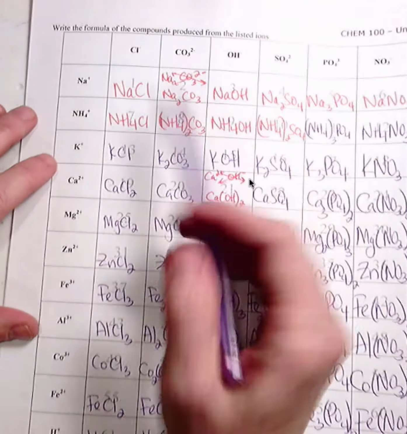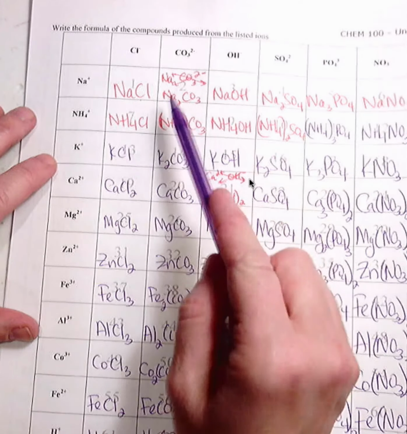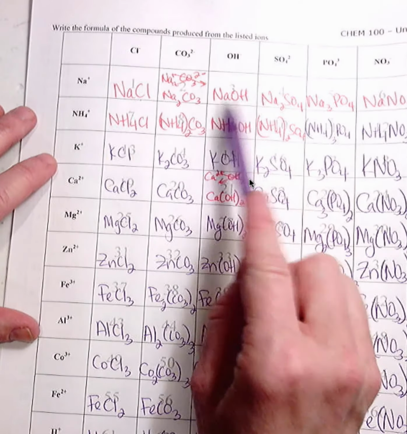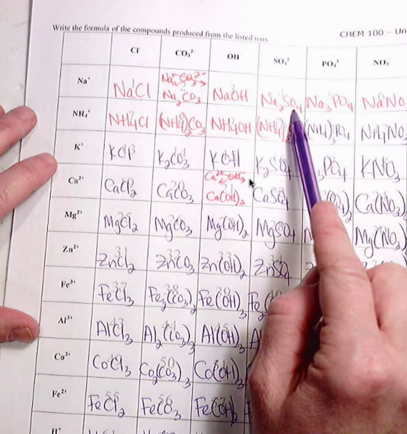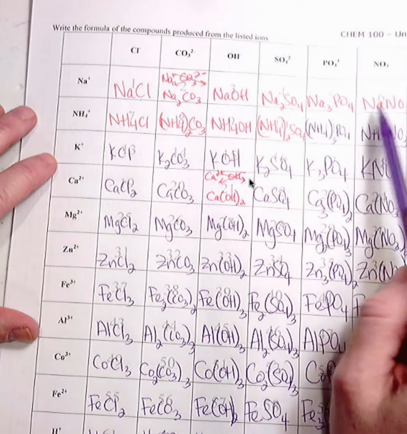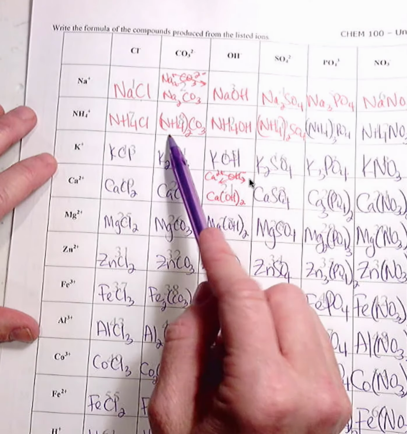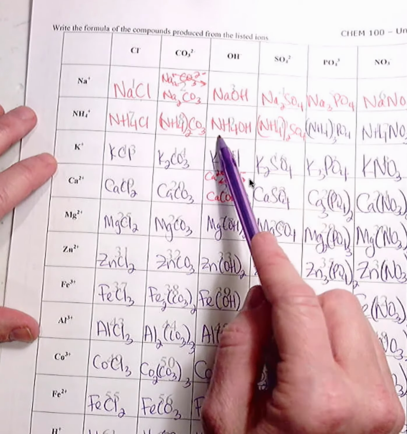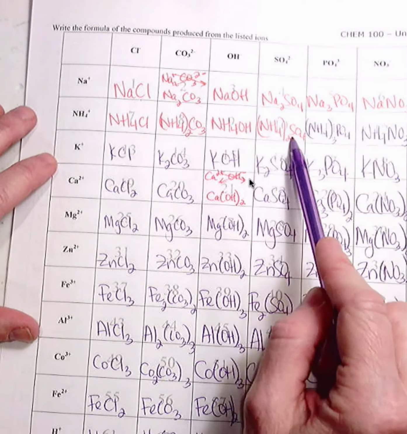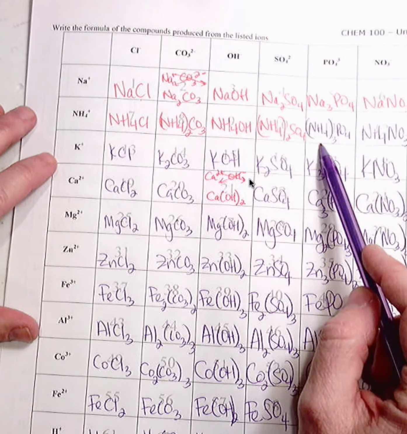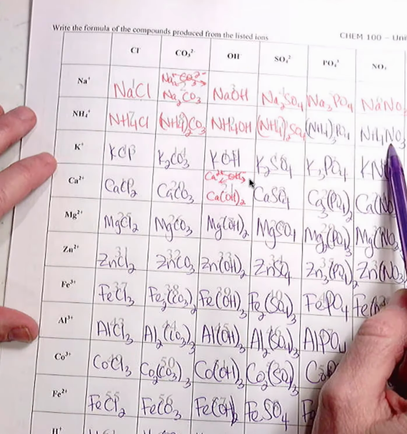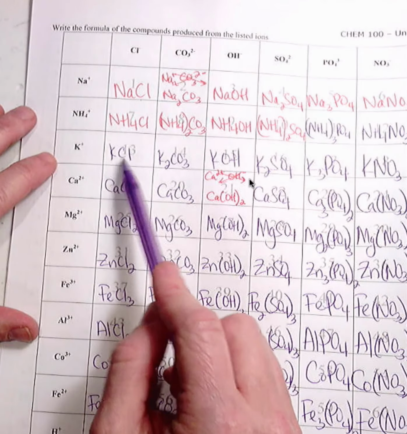All right, so I'm going to go over these. Sodium chloride, sodium carbonate. 3 is sodium hydroxide. 4 is sodium sulfate. 5 is sodium phosphate. 6 is sodium nitrate. 7 is ammonium chloride. 8 is ammonium carbonate. 9 is ammonium hydroxide. 10 is ammonium sulfate. 11 is ammonium phosphate. 12 is ammonium nitrate. 13 is potassium chloride.